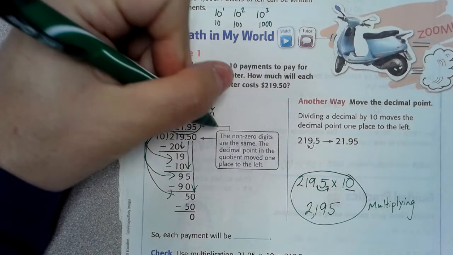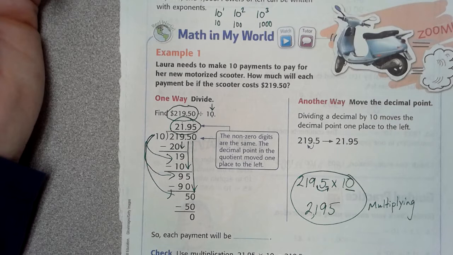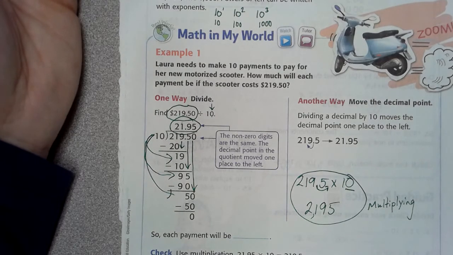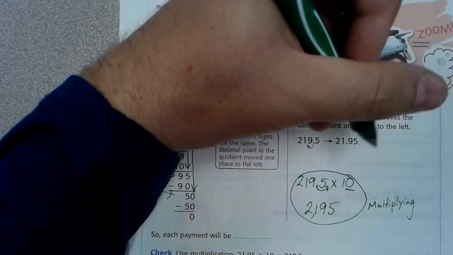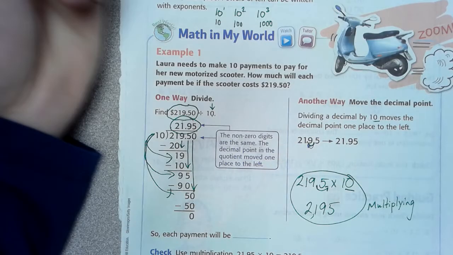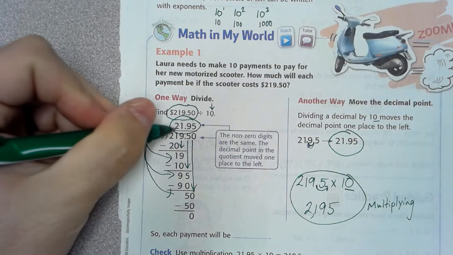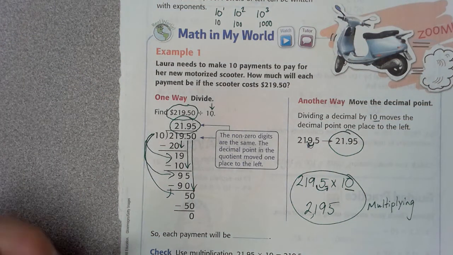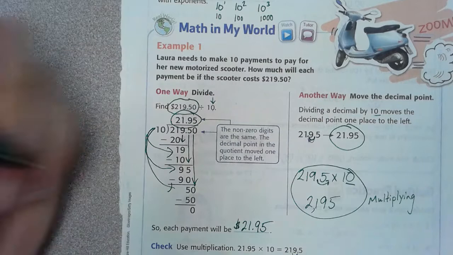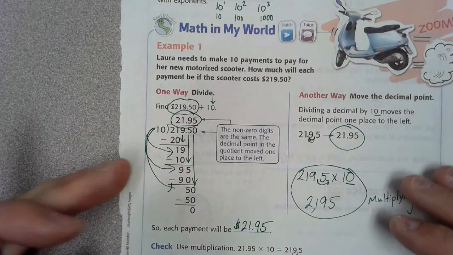So that's how they got that answer there, which is right here. But since it's a power of 10, all you got to do is move the decimal point, the amount of zeros that you have, to the left. That's it. So as you can see right here, there's 1 zero. So we take this and we're going to move it over one space, which gives us 21.95, which is the exact same thing we had there. So each payment will be $21.95. Pretty simple, right? I think so. All right, turn the page, flip that one behind.